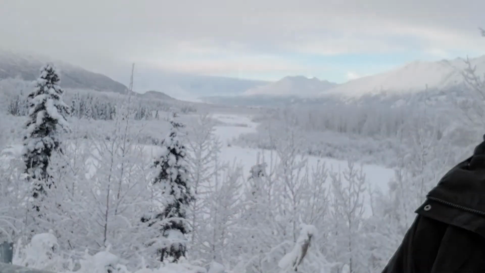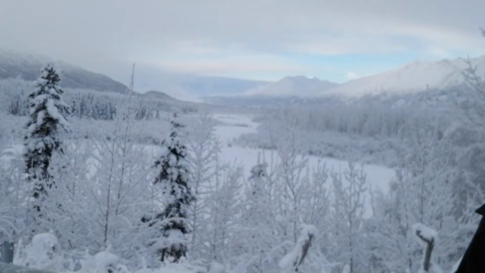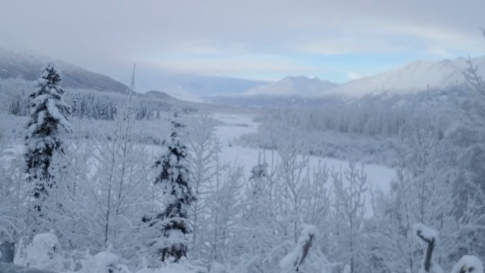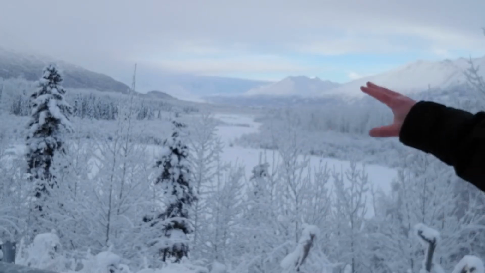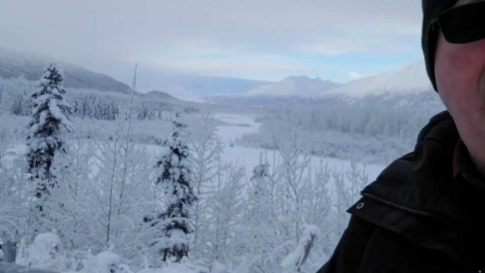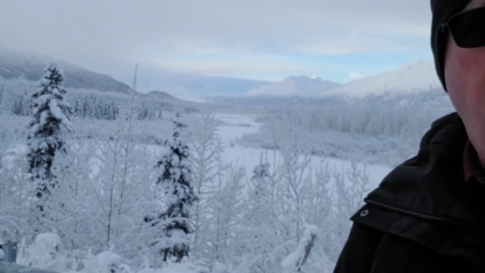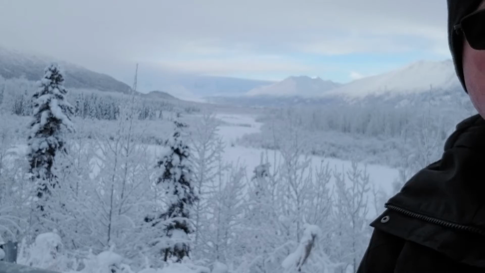It does create quite a dramatic landscape, and it's a real pretty location, especially in the fall time when you can get all the different colors of foliage. But one of my favorite places to take pictures is out in this area.